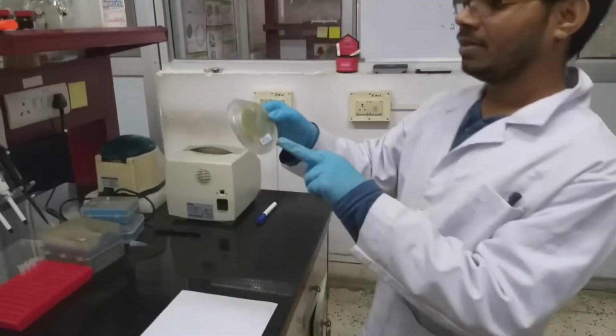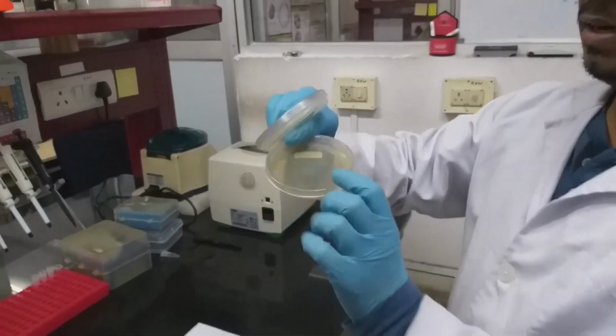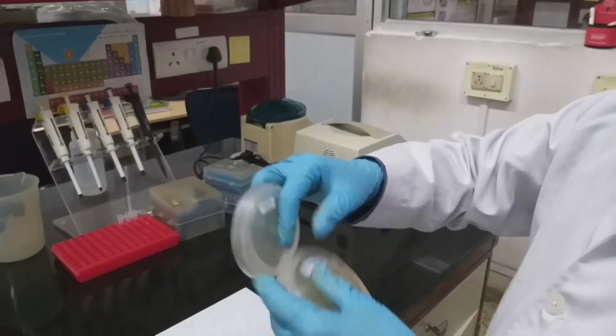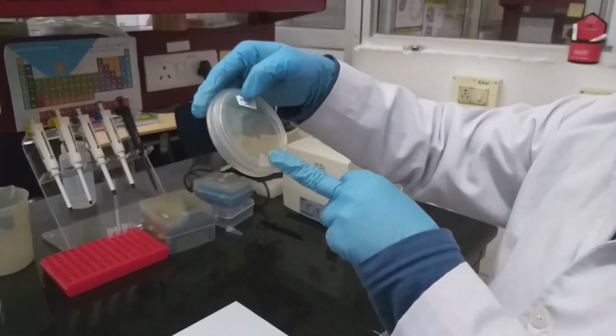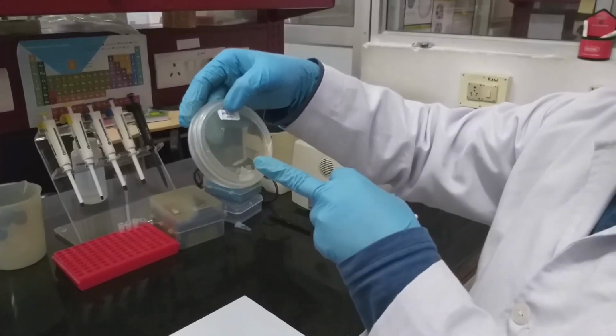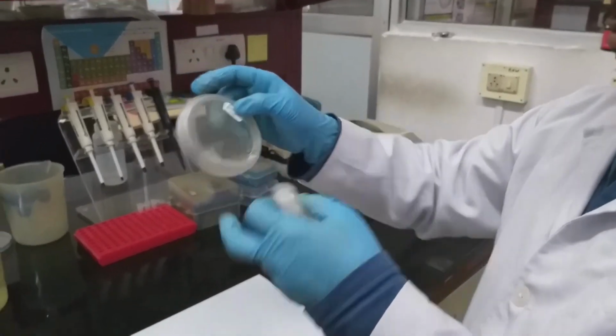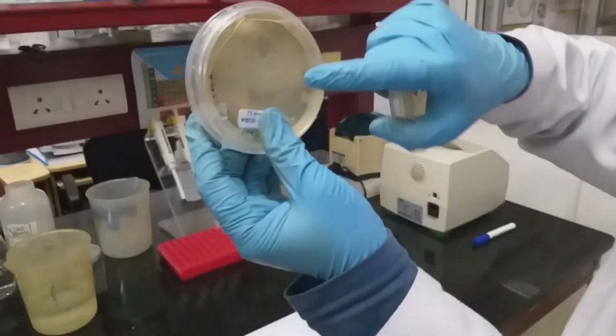Now we can see there are colonies that appeared on the transformed plate, but there are no colonies on the plate with only competent cells plated. So you can see colonies here.